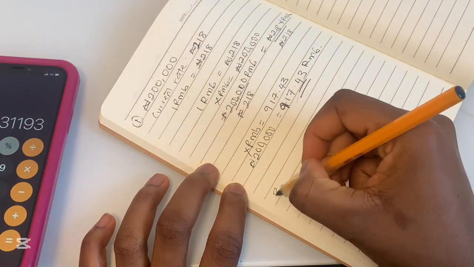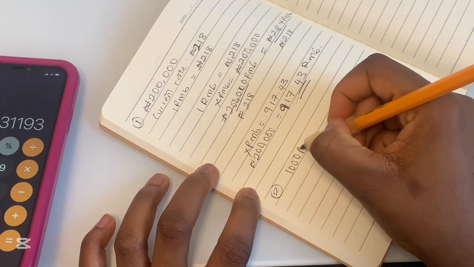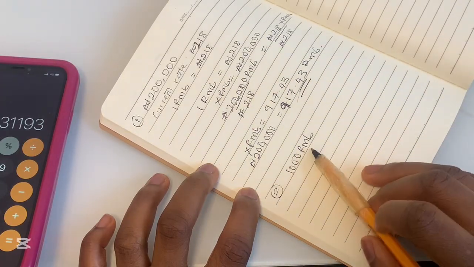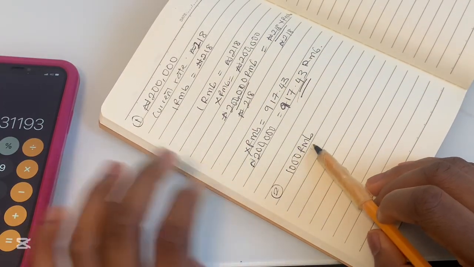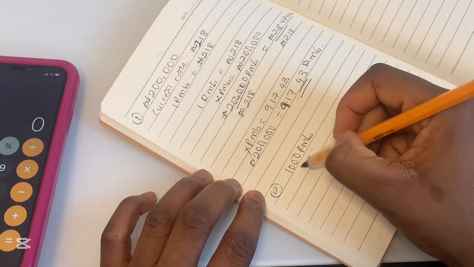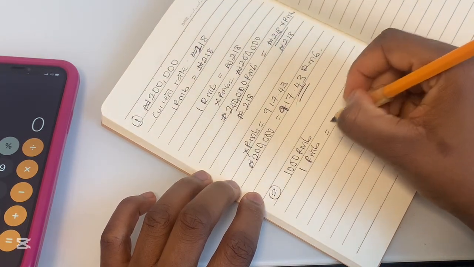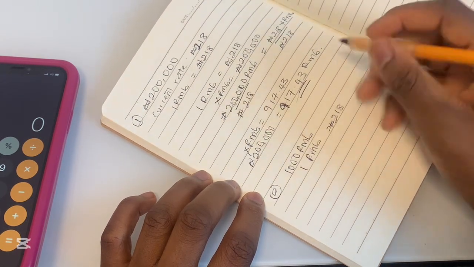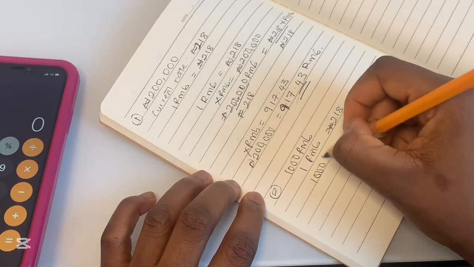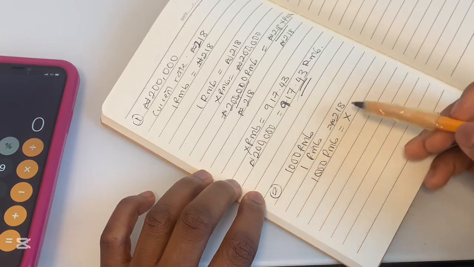On the other hand, if your supplier asks you to pay maybe 1,000 RMB, and you want to know how much 1,000 RMB is going to cost in Naira, all you have to do is the same thing. You say 1 RMB, still using the same rate, is equal to 218 naira. So 1,000 RMB will be equal to x.